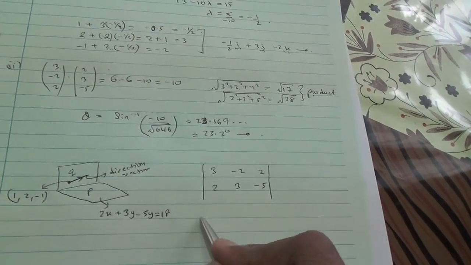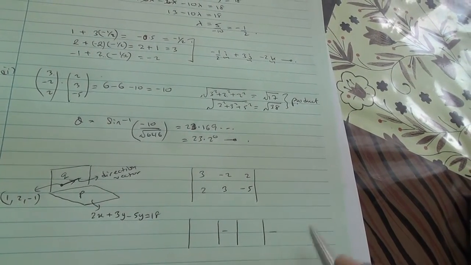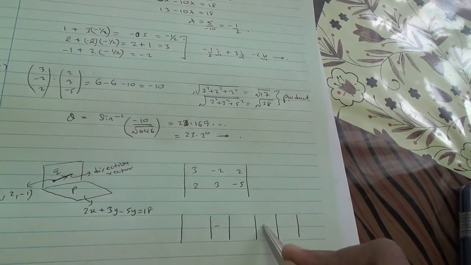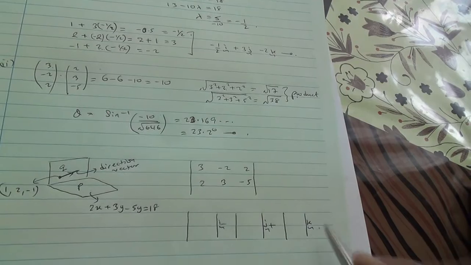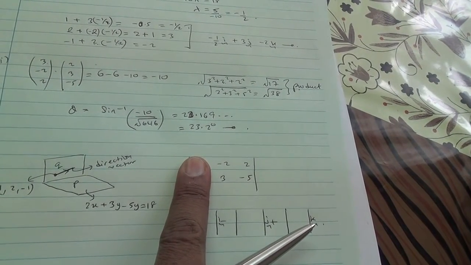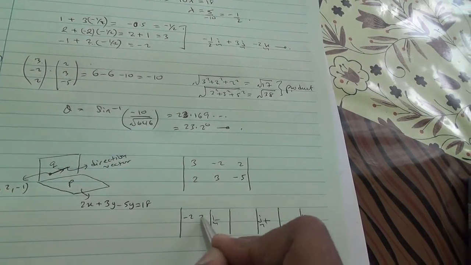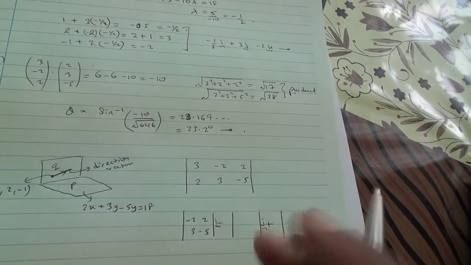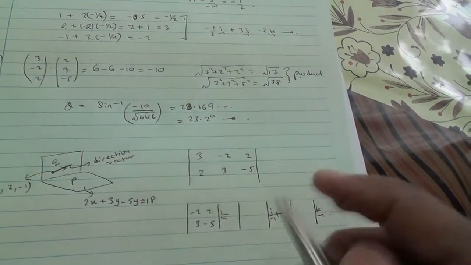We're going to use the determinant of the matrix. So this is going to be i, this is going to be j, this is going to be k. If I block this here, I'm going to end up with minus 2, 2, 3, minus 5. Similarly, block this one, I'm going to end up with 3, 2, 2, minus 5.